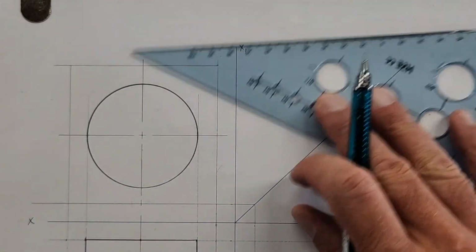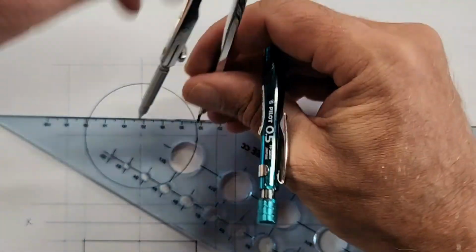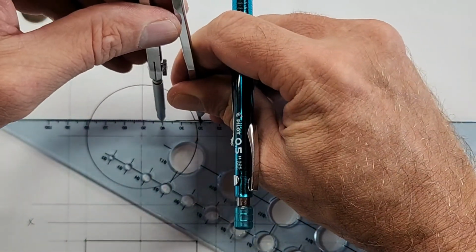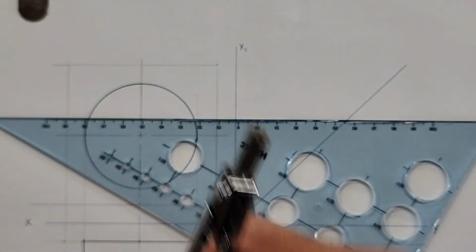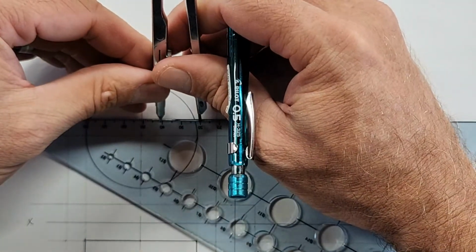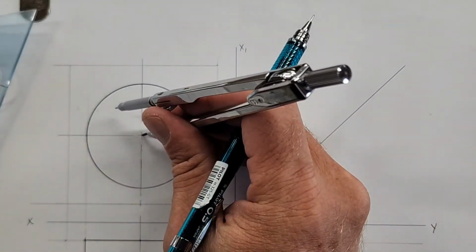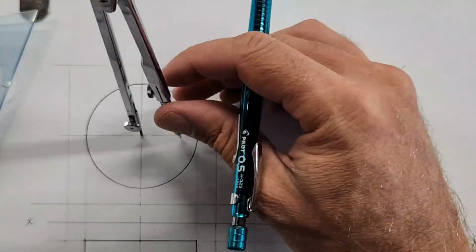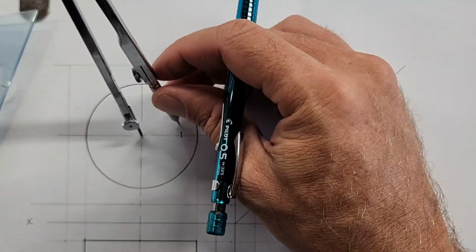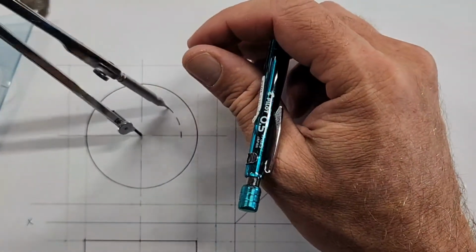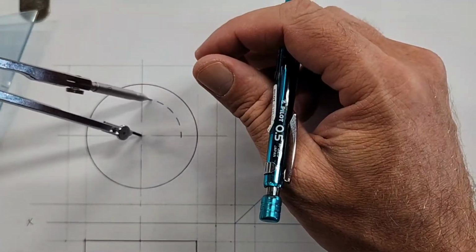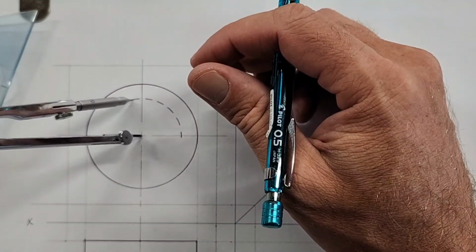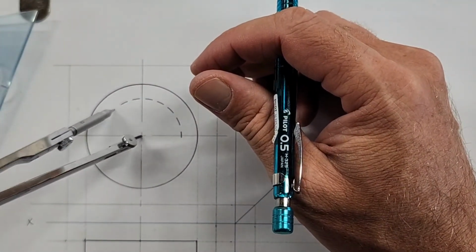All right, then on the inside there's a diameter 40, which puts us on 20. Okay, that's the one that's hidden detail, so we're going to draw that as hidden detail.